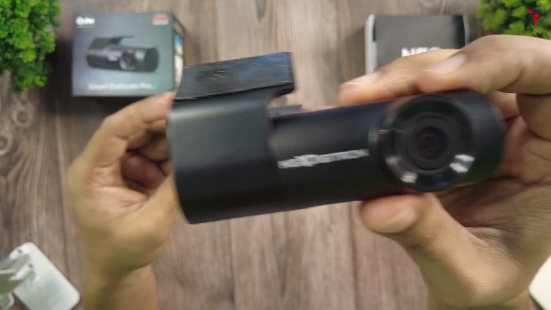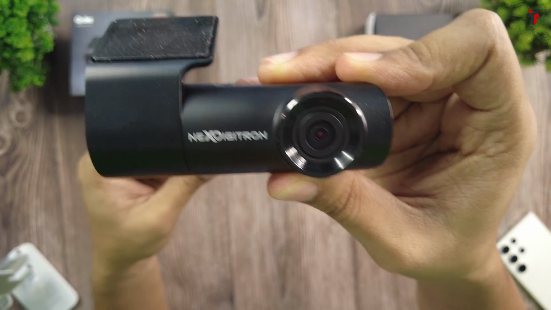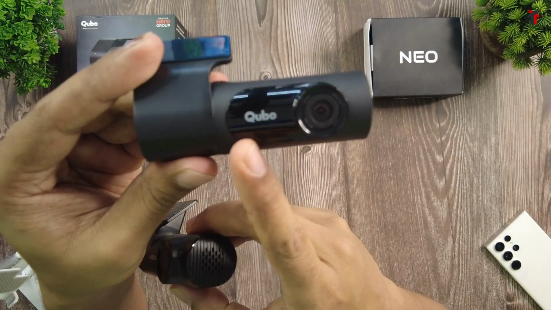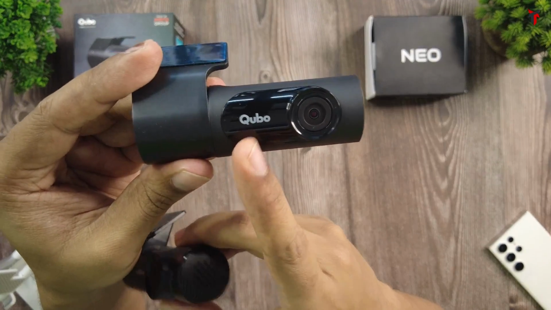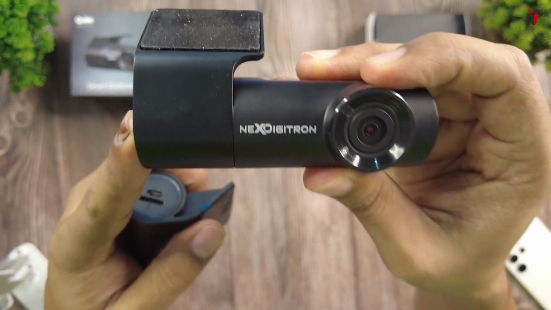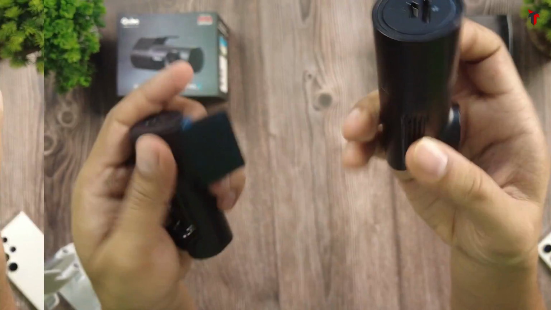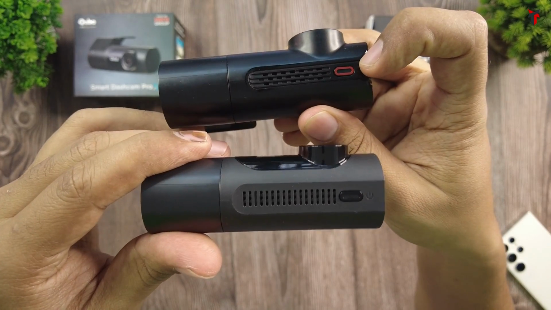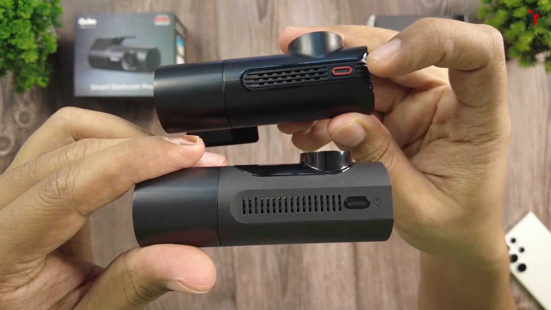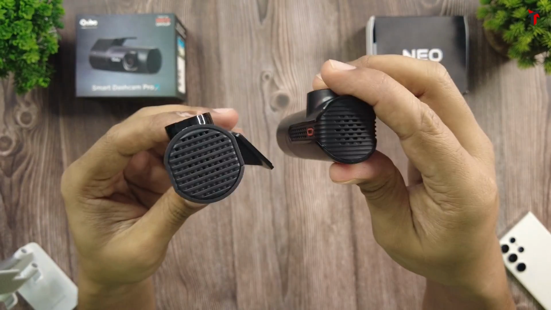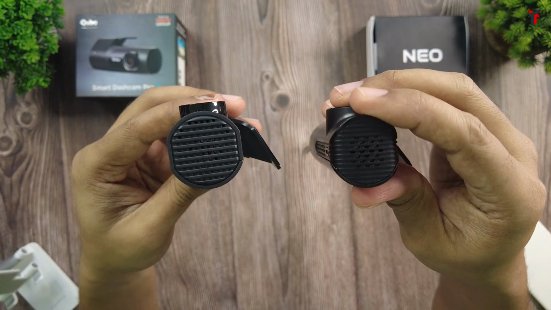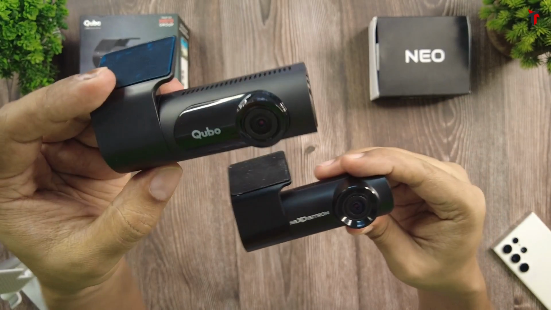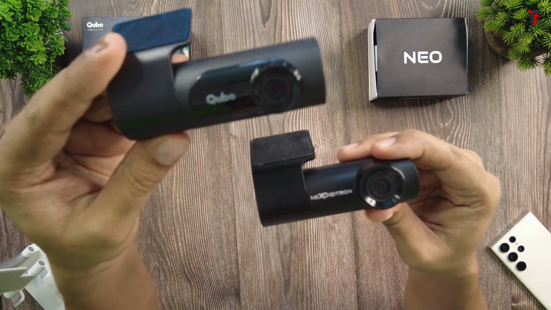Specifically talking, the Nexdigitron Neo has a slightly bigger lens module compared to the Qubo Pro X, and also the Qubo has a glossy black finish at the front with the Qubo branding. The Nexdigitron Neo, on the other hand, has a matte black finish. Also on the bottom, the Nexdigitron Neo has a red border for the power button, while the Qubo has a black border. The design of the speaker module is also slightly different. So except for a few changes here and there, both cameras look and feel pretty much the same.